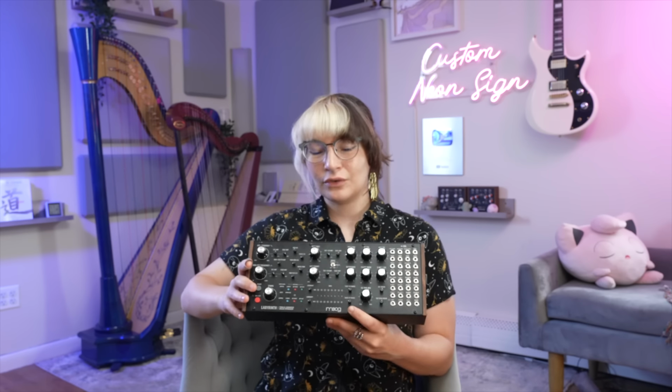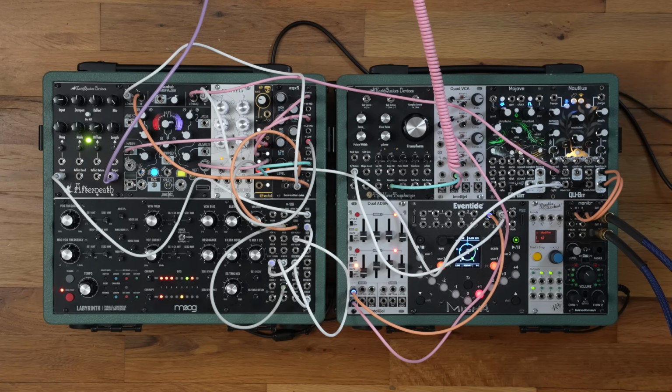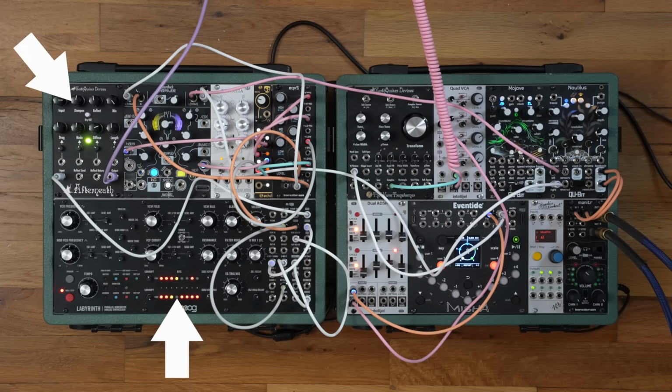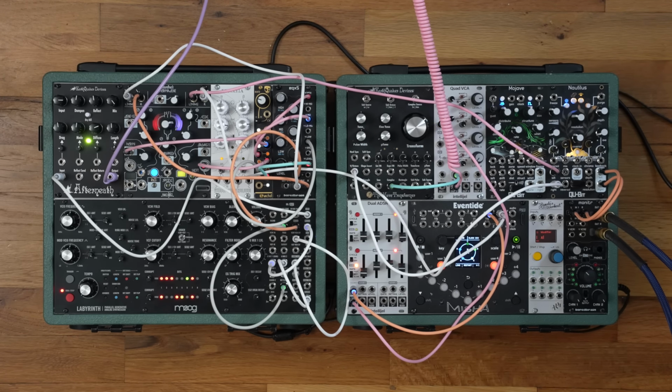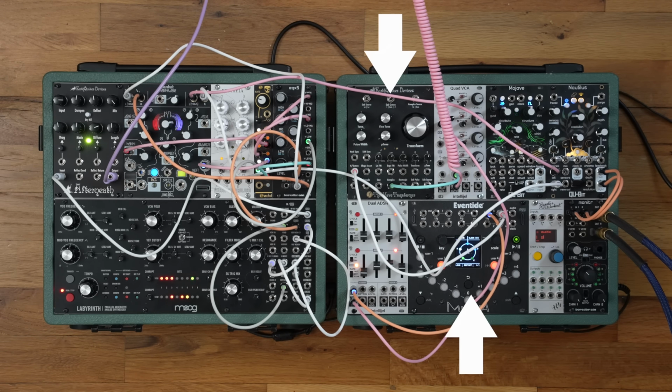Now we're going to use it to create a more ambient patch. I'm going to make a patch with Labyrinth and send it through the Afterneath Reverb module. Then I'm going to make a sequence on Misha and send that through the wave transformer for a slowly moving bass line.